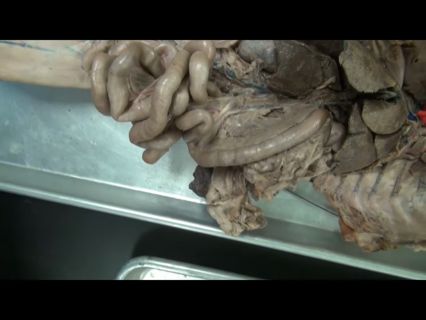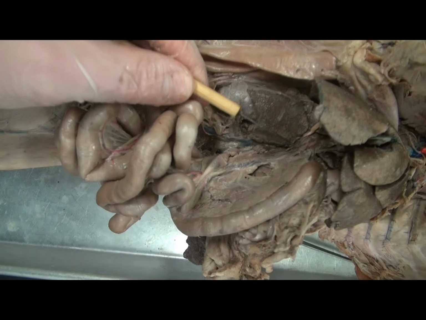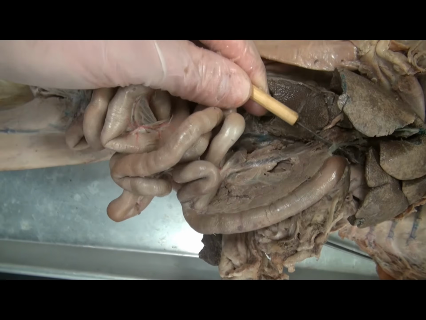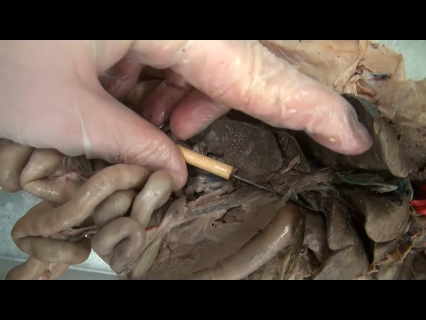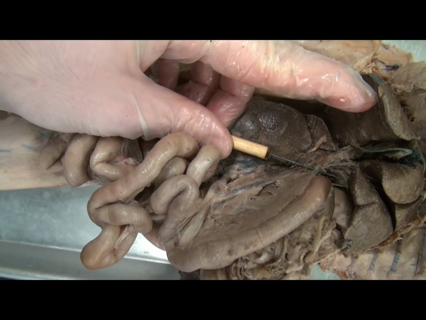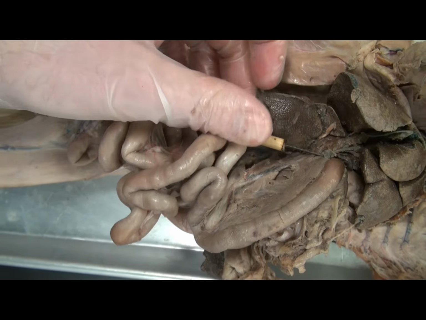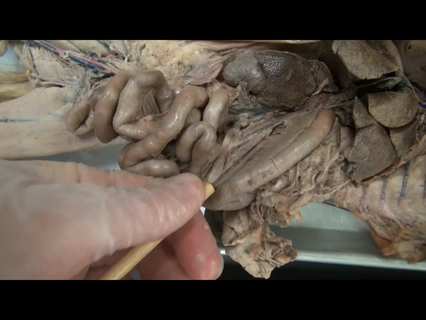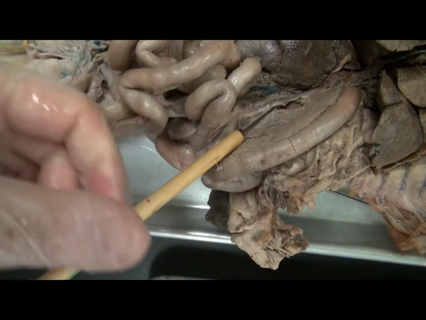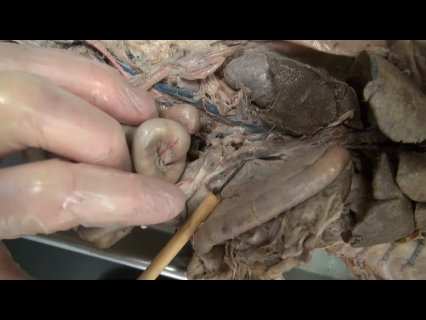And then you can also see two tubes in this region, in addition to the green common bile duct, which is bringing bile from the liver and gallbladder into the small intestine. We see this brown tube. This is a blood vessel, the hepatic portal vein.